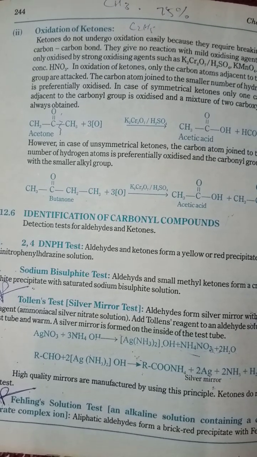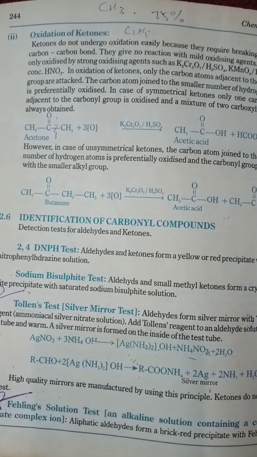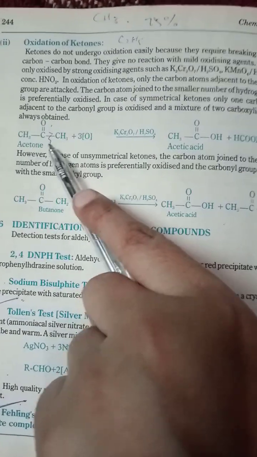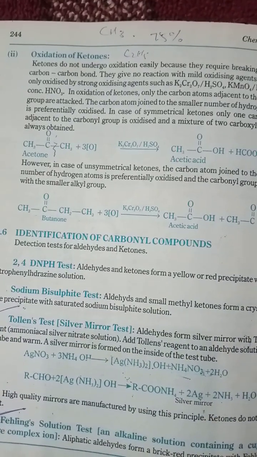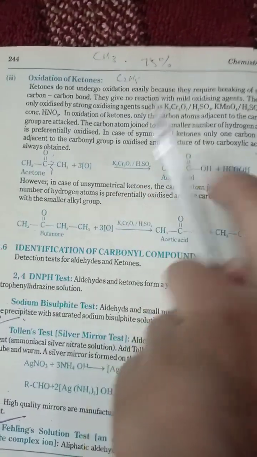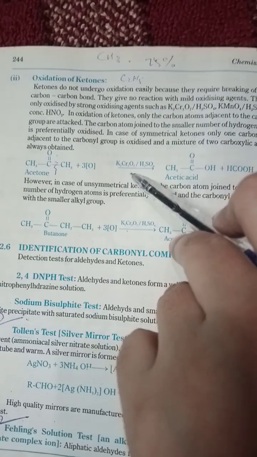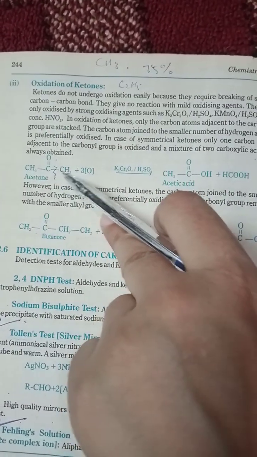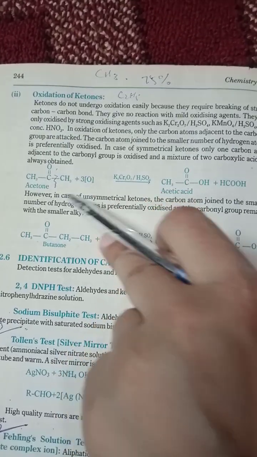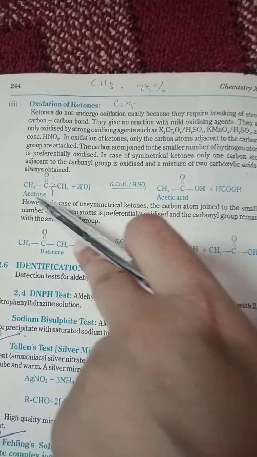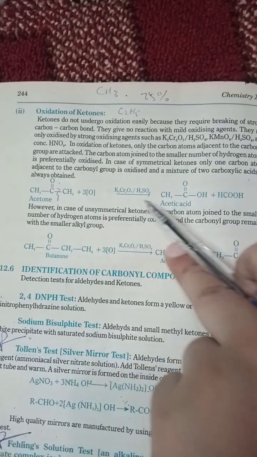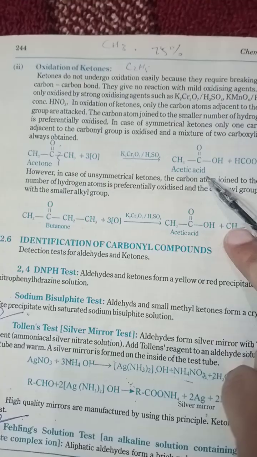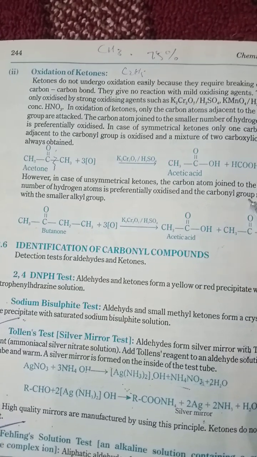Today's topic, on page number 244, is the oxidation of ketones. The oxidation of ketones is a somewhat difficult process, and therefore we have to use a strong oxidizing agent, because this carbon to carbon bond breakage is a difficult process. Whenever acetone reacts with this oxidizing agent, it will convert into acetic acid, a carboxylic acid.